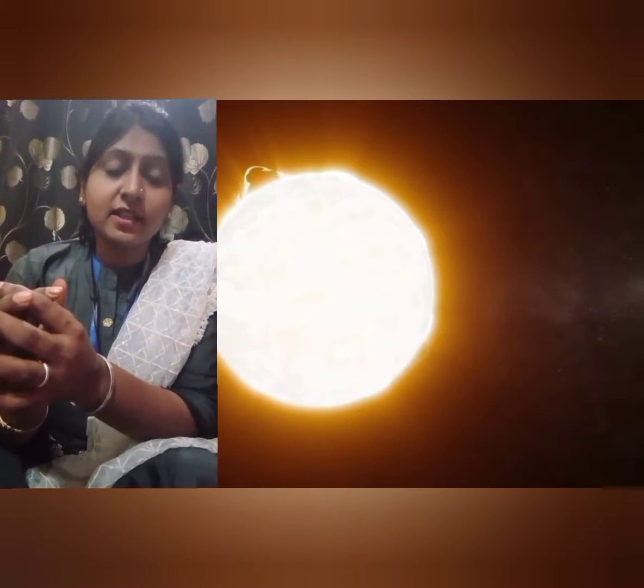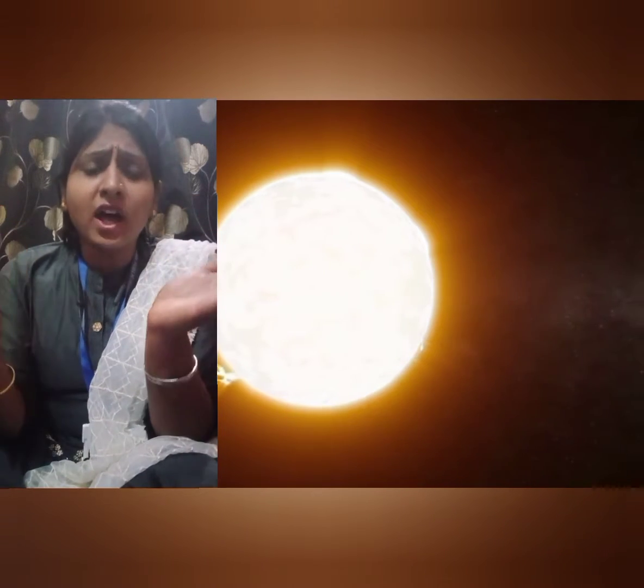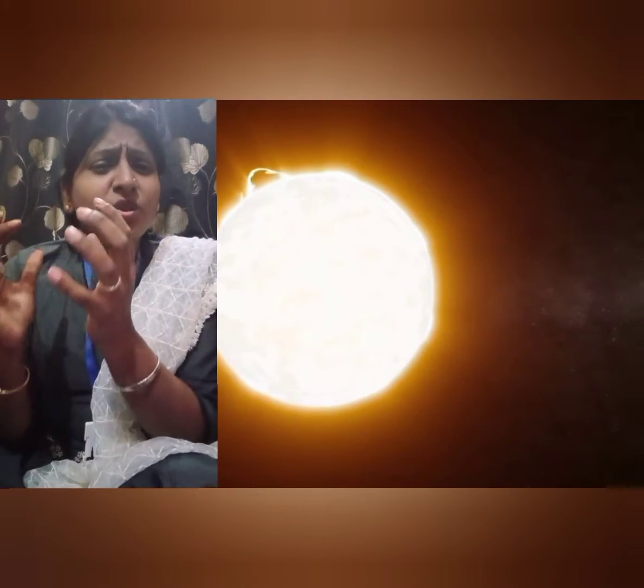It was so dense and the temperature was so high that at some point it couldn't hold itself together and it exploded. As a result of this explosion, all the matter which was earlier concentrated in that huge mass flew in all directions, leading to the formation of galaxies. And these galaxies are still moving apart. And so we can say that the universe is expanding.